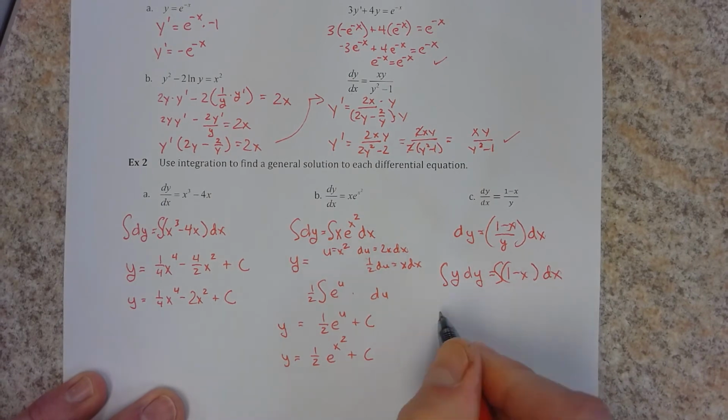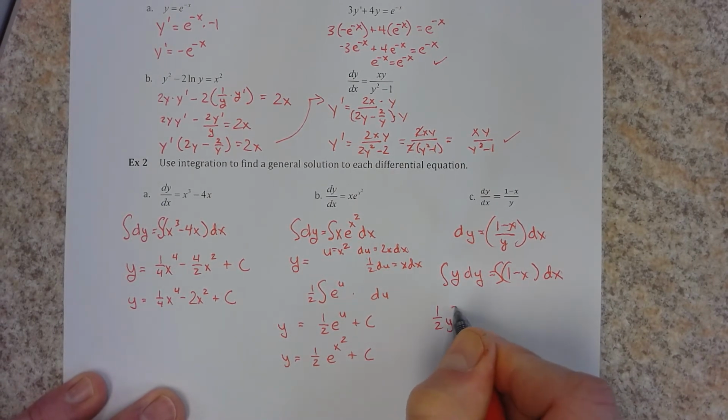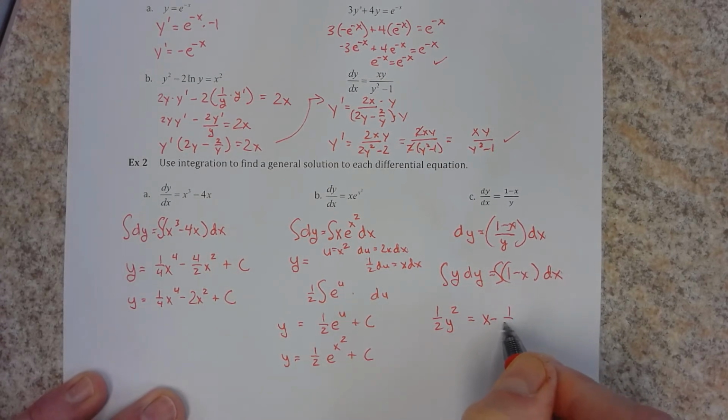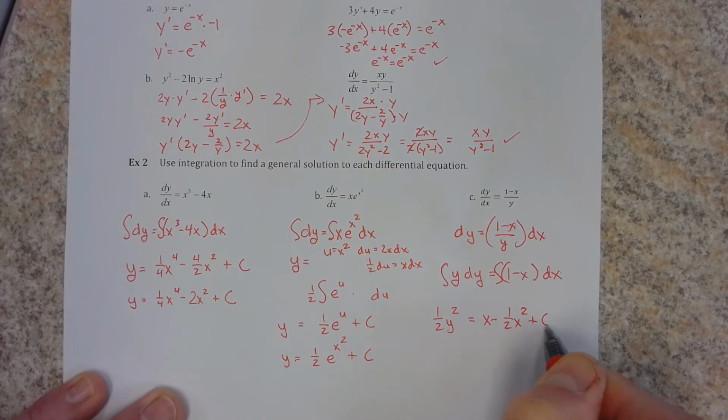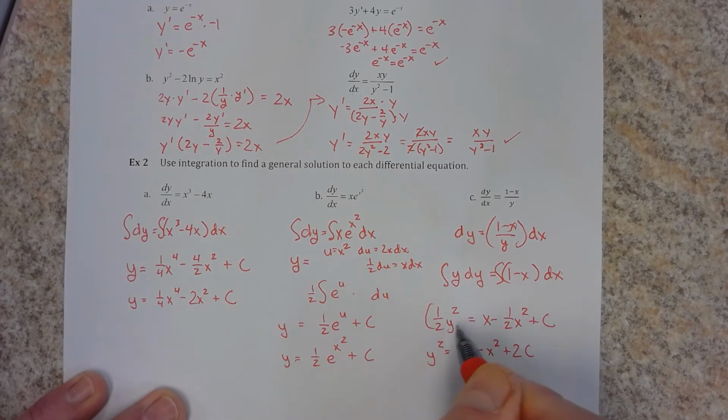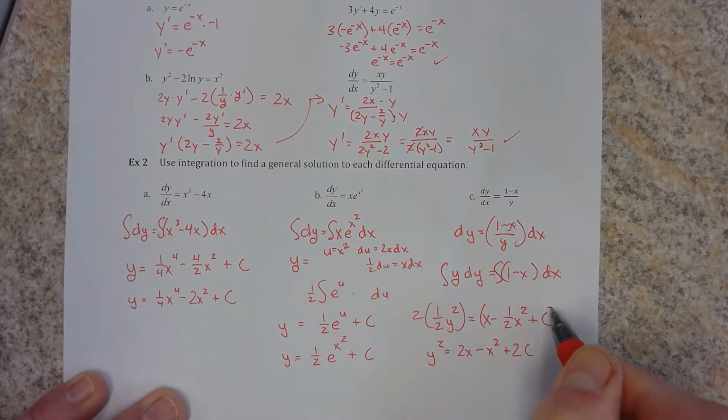The integral of y is 1/2 y squared. Again, we're going to keep the c to the right-hand side here. The integral of 1 is x minus 1/2 x squared plus c. There it is there. Now we're going to multiply both sides by 2. Let's assume we're going to solve for y here. So y squared is equal to 2x minus x squared plus 2c. Again, we multiplied both sides by 2.